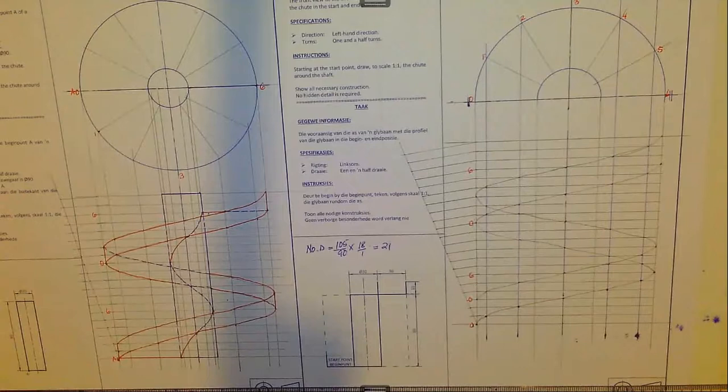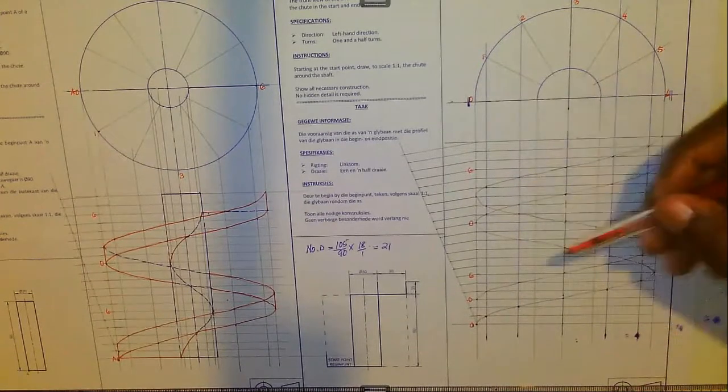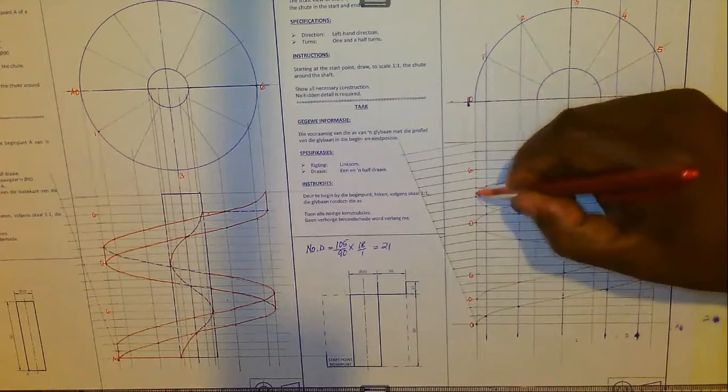Now, we have the two helices, the big ones. But what you do in this scenario, you outline the big helix, which is going to the right. So you are going to outline to the left rather, from here.